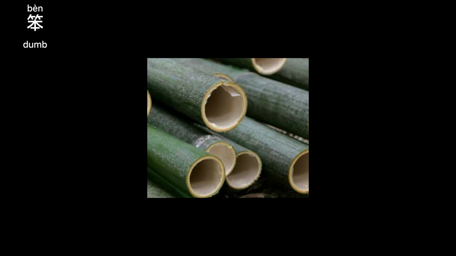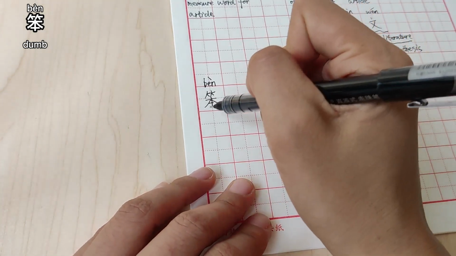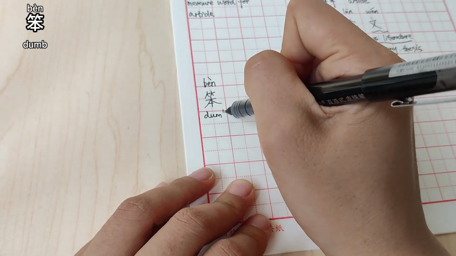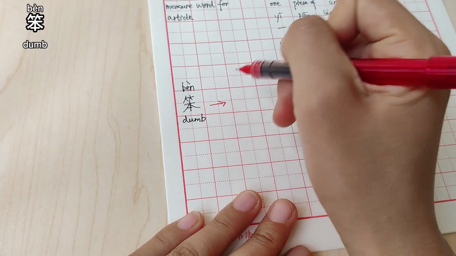And this is very soft and weak. So the 笨 refers to the soft and weak. And after 1,000 years of evolution, the 笨 nowadays refers to dumb. Let's take a good look at it.